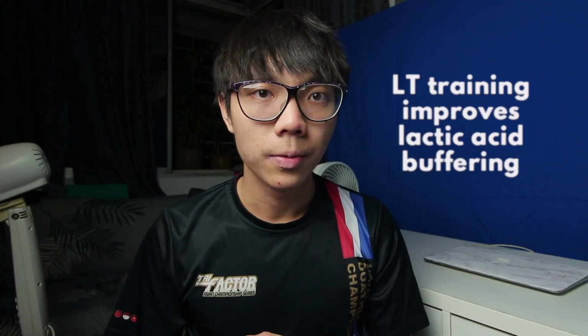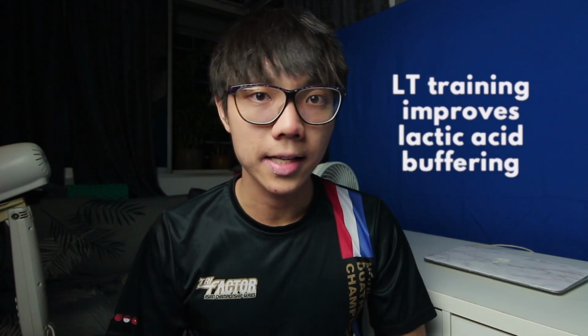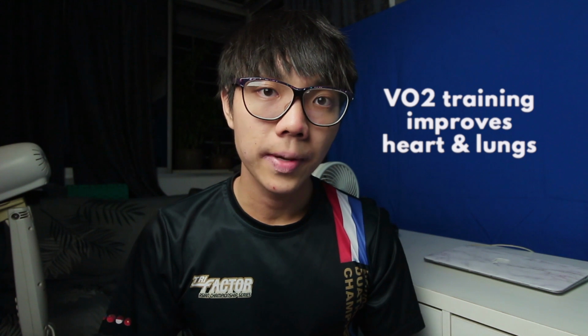So essentially, spending time at your lactate threshold pace will help your body get rid of lactic acid faster, and spending time training at your VO2 max pace will help improve your aerobic power, and that means improving your heart muscles and oxygen carrying capacity.